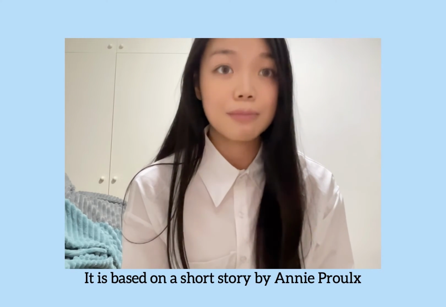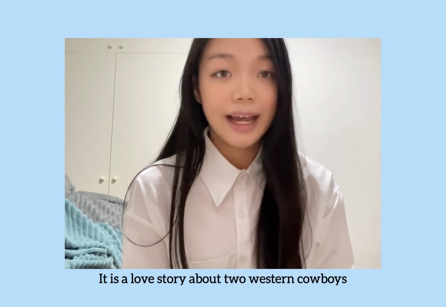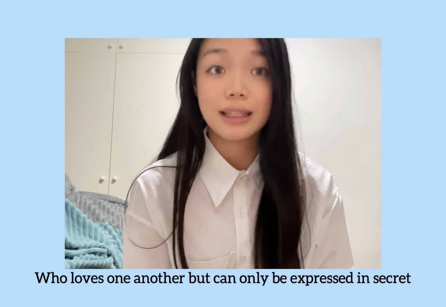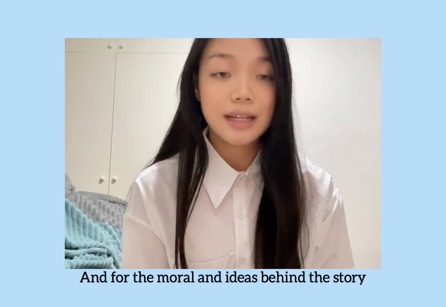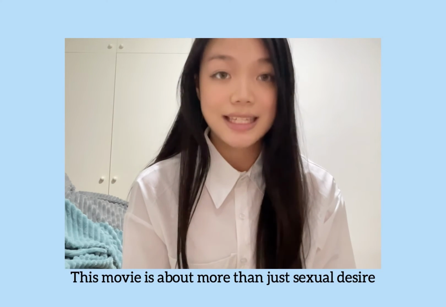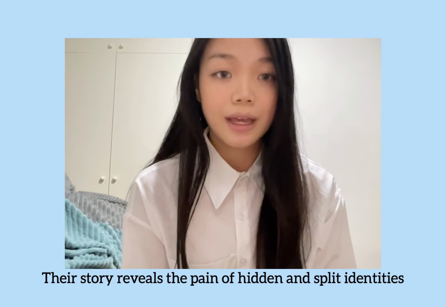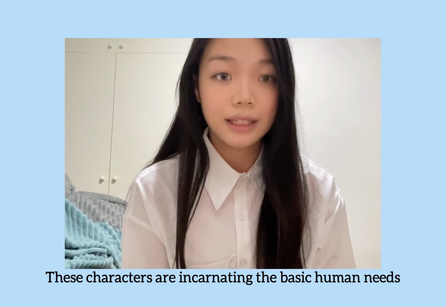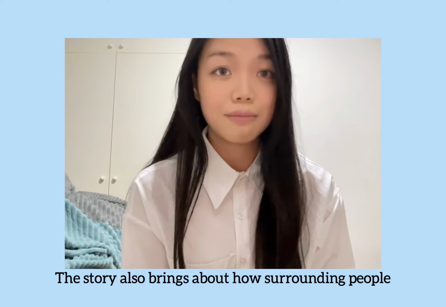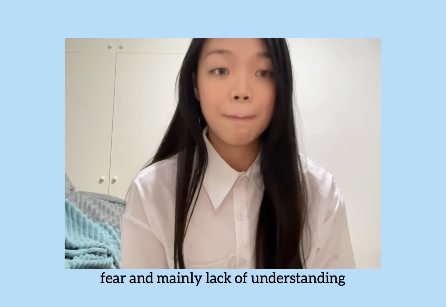The third movie that I want to talk about is The Brokeback Mountain, produced in 2005. It is based on a story produced by Annie Proulx. It is a love story about two Western cowboys who love one another but can only express it in secret. And for the moral and ideas behind the story, this movie is about more than just sexual desire. The story relieves the pain of hidden and split identities. These characters are incarnating the basic human needs of wholeness, fulfillment, and a true love who accept who they really are. The story also brings about how surrounding people perceive homosexual relationships, showing their hatred, fear, and mainly lack of understanding.